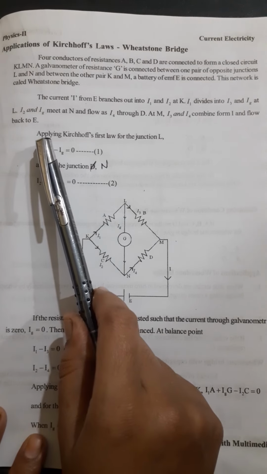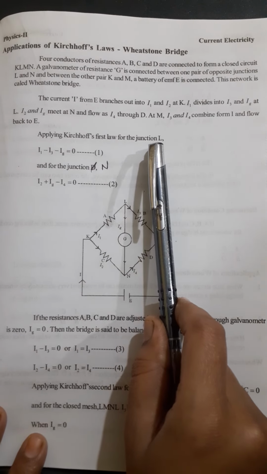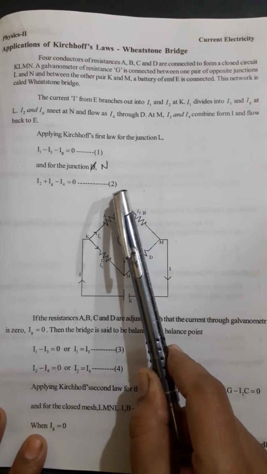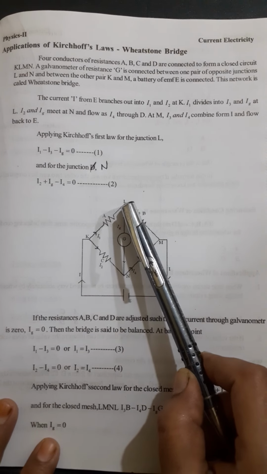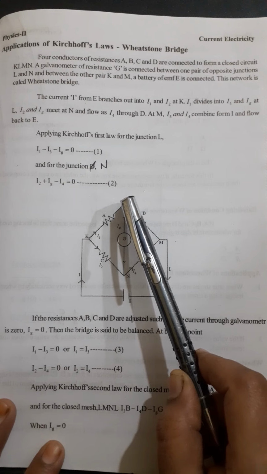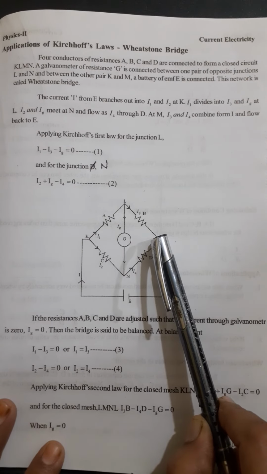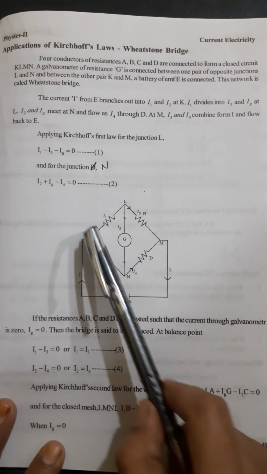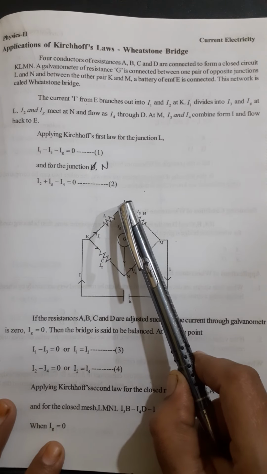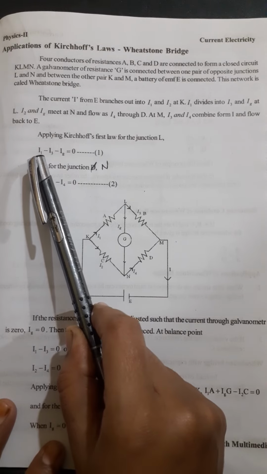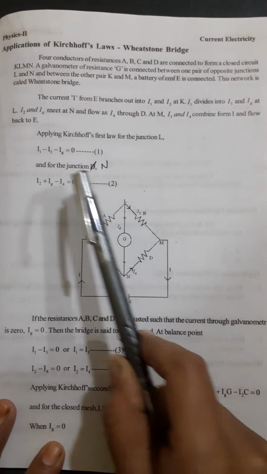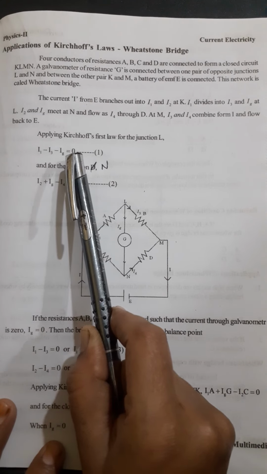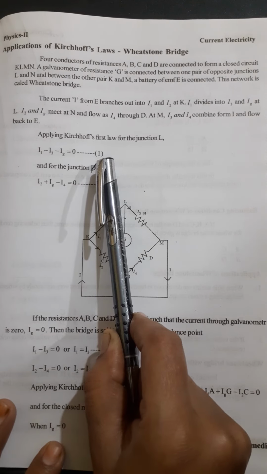Now we are going to apply Kirchhoff's first law for the junction L. So first we are going to apply it to the first junction L. All of you know that the current flowing towards the junction is taken as positive, and the current flowing away from the junction is taken as negative. So here I1 moves towards the junction L, so it is positive. Next I3 is moving away from point L, so minus I3. Now IG is also moving away from this point, so minus IG is equal to 0. Let us take this as equation number 1.